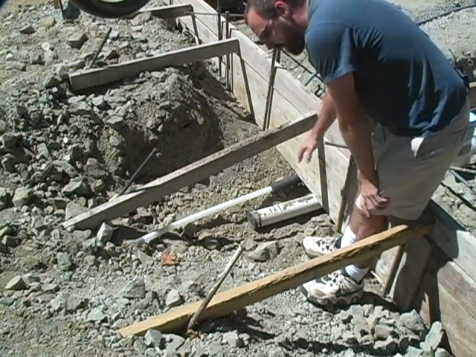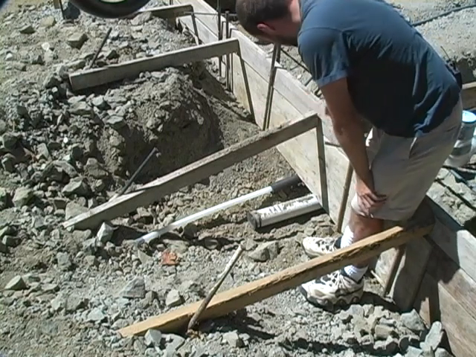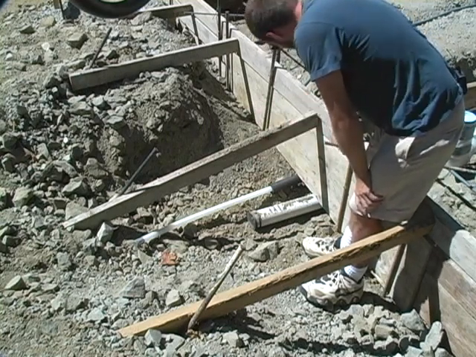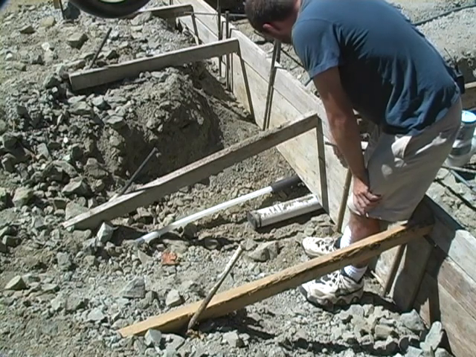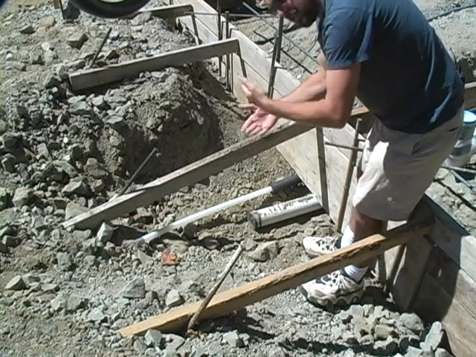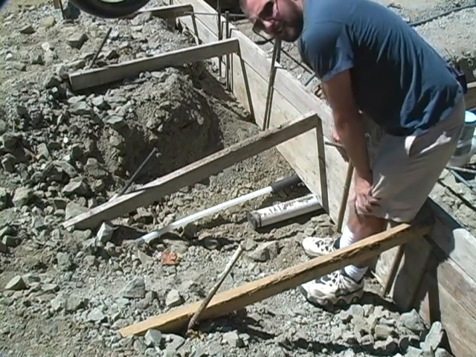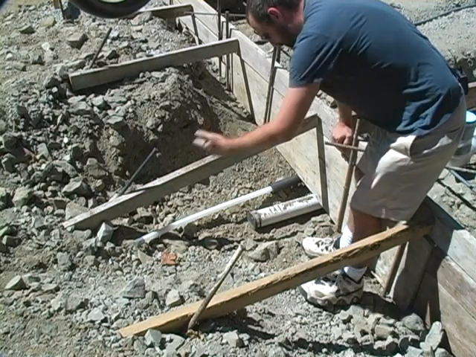So if you have an area where you can't get just one single board that's going to span the distance of your form, it is okay to put 2 on top of each other. You may end up with a slight line there when you pull the forms off where those 2 boards come together. Most likely that won't be a problem because it's going to be basically at grade anyway when this is all backfilled.